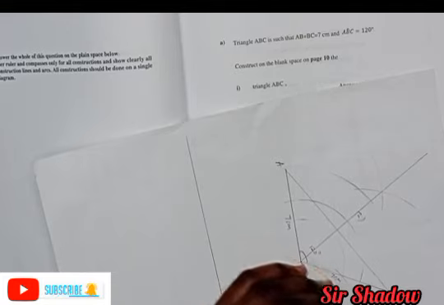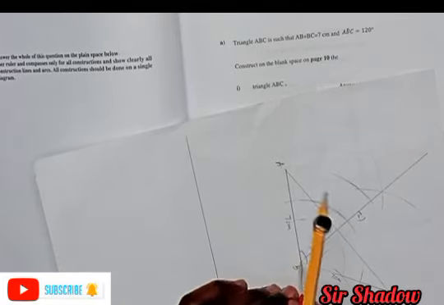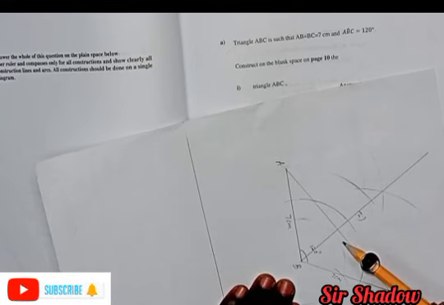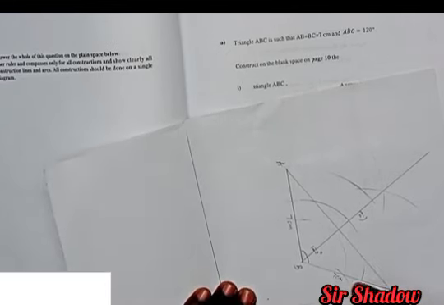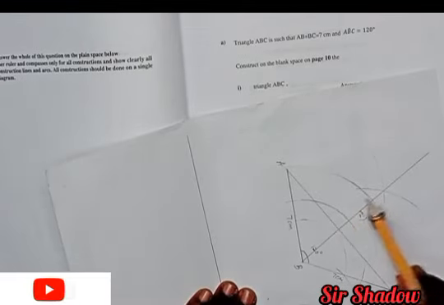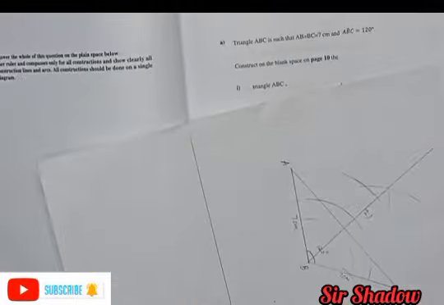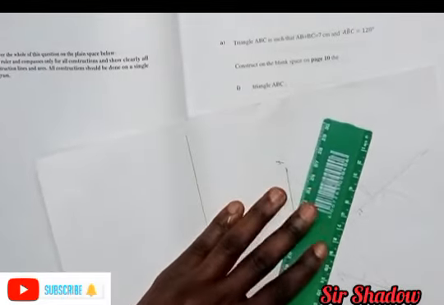Since you want to check the point of intersection, draw the line which joins the point of intersection of the upper and the lower arcs like this one. Since the points of intersection are here and here, we have to join. Let's now join the two.